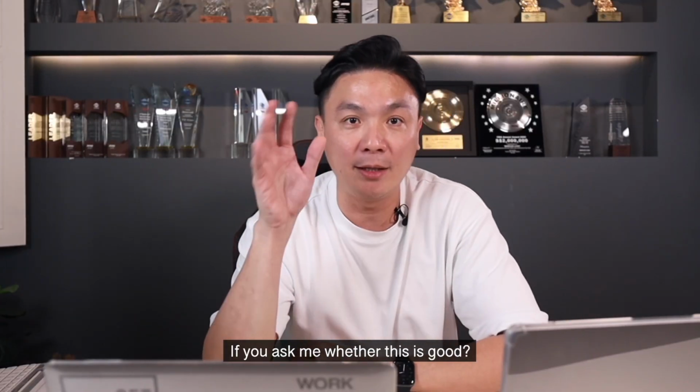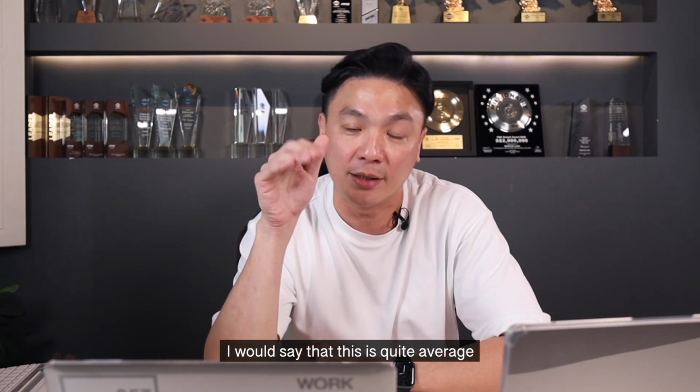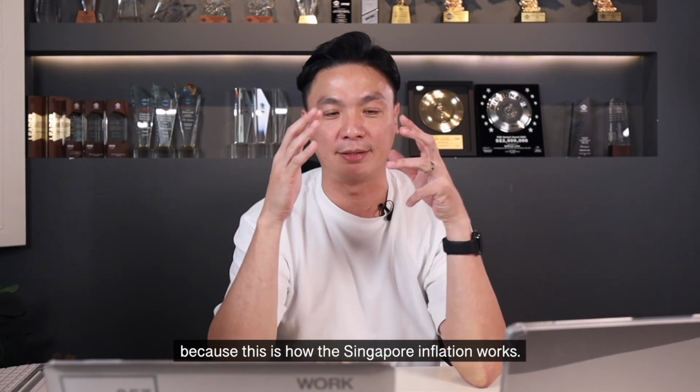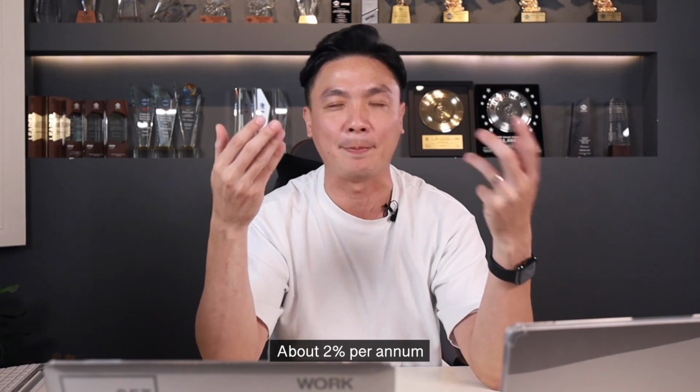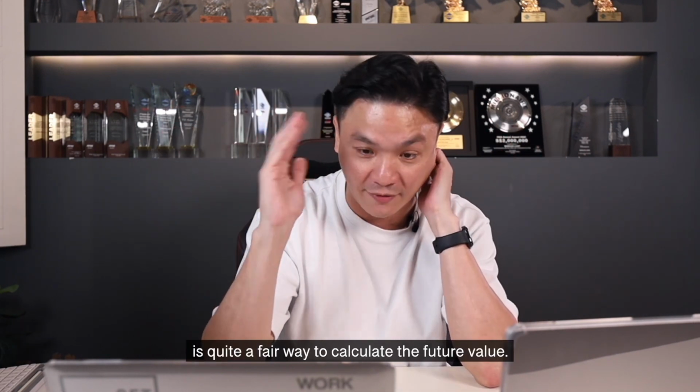If you ask me whether this is good, I would say that this is quite average because this is how Singapore inflation works. About 2% per annum is quite a fair way to calculate the future value.